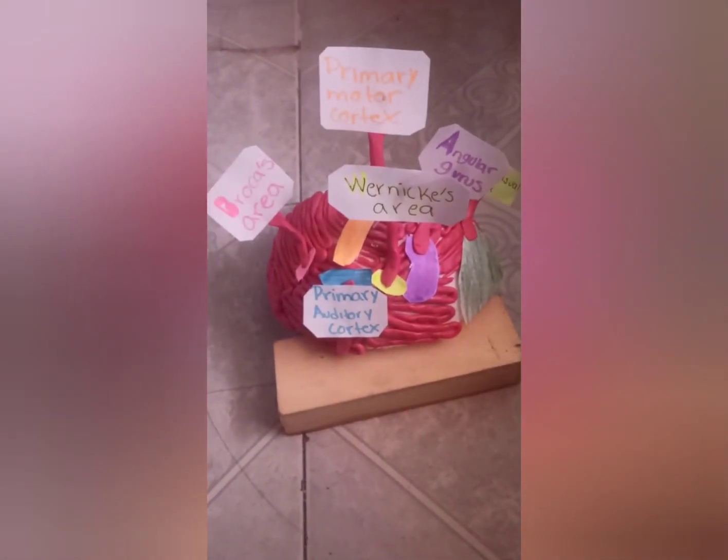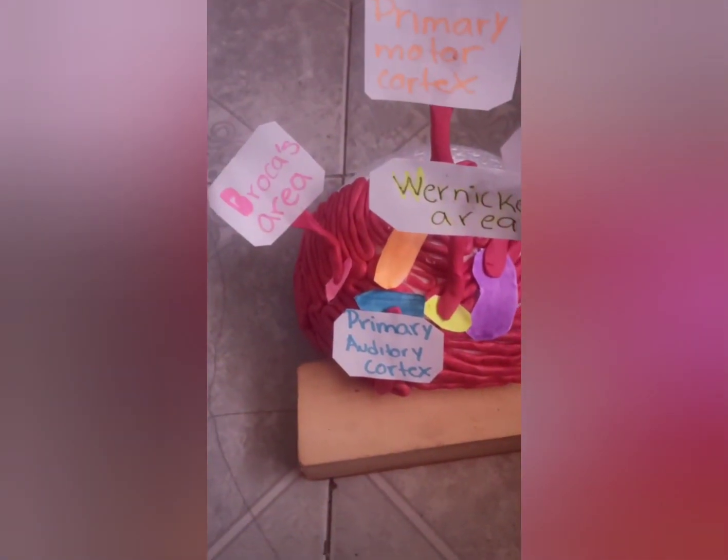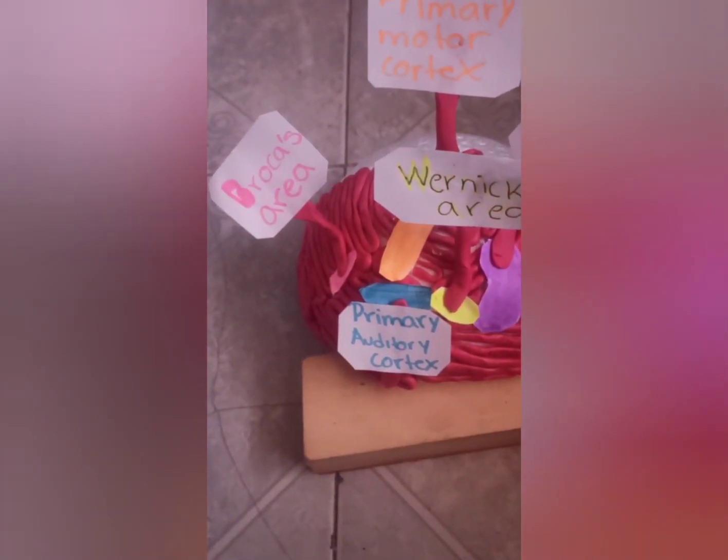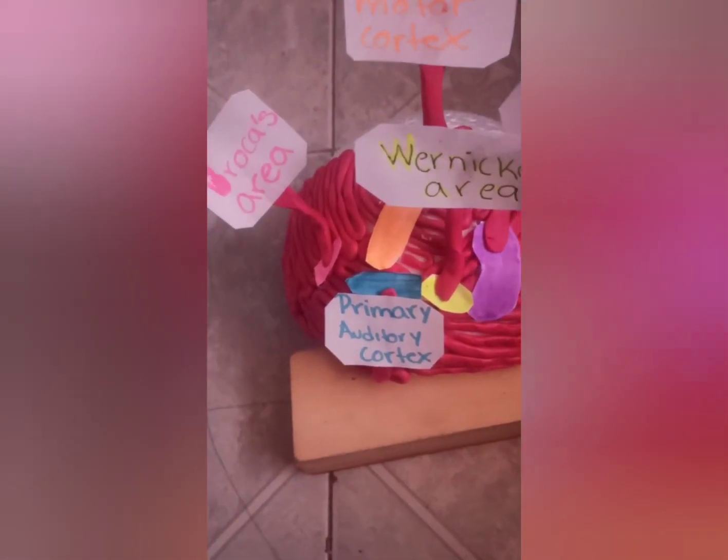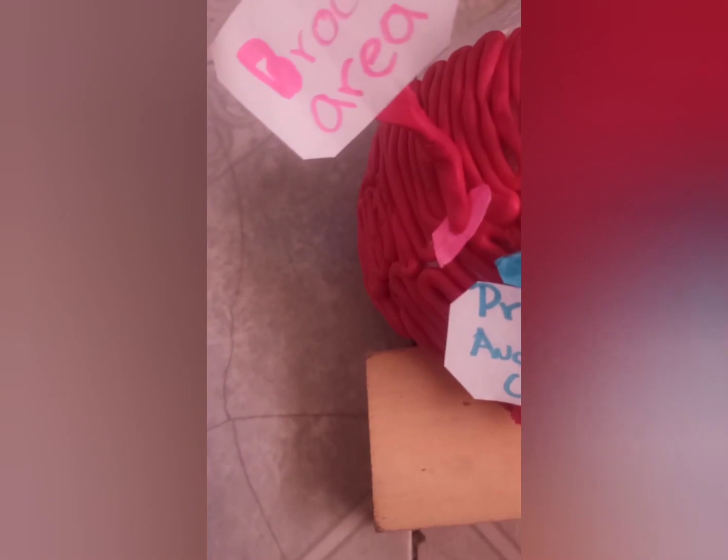The next part is the primary auditory cortex. It is the part of the temporal lobe that processes auditory information in humans. It is the part of the auditory system performing basic and higher functions in hearing, such as possible relations to language. It is located bilaterally on the upper side of the temporal lobes.